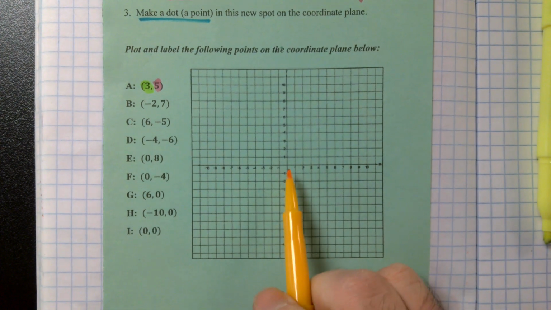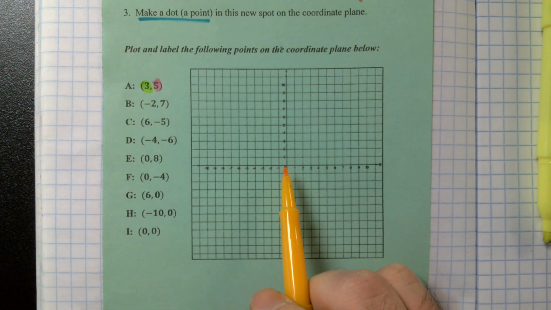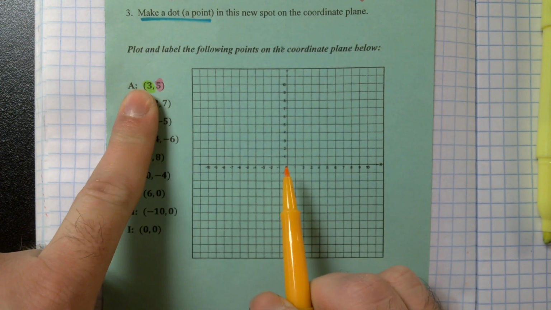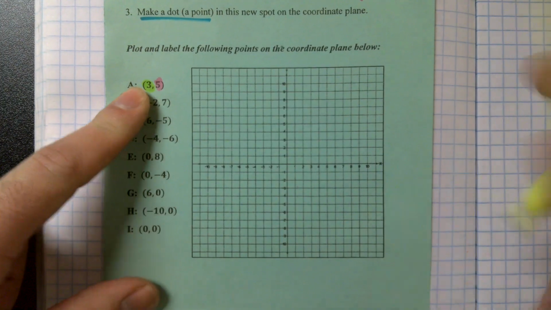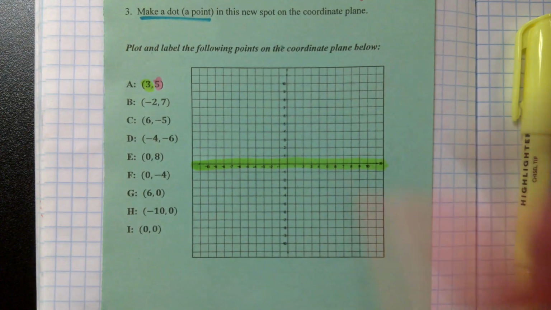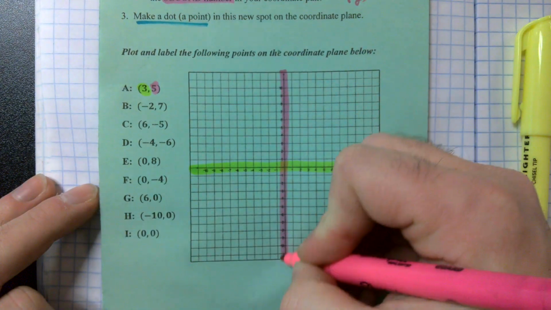So, starting at the origin, right, in my very center spot, I'm going to go 3 spaces on the x-axis. My x-axis, if we remember, is this flat one going across. My y-axis is going straight up and down.